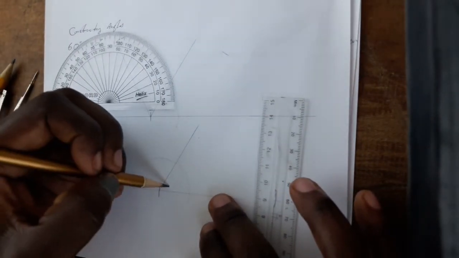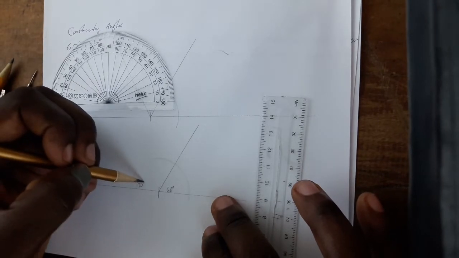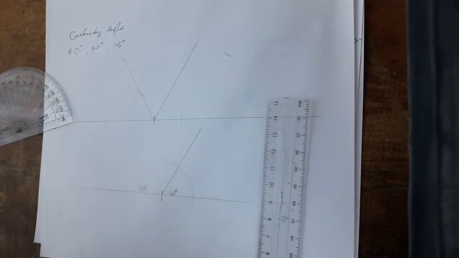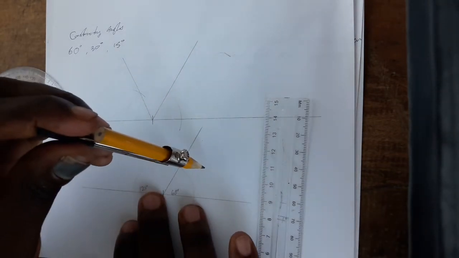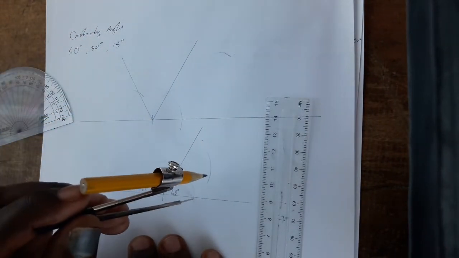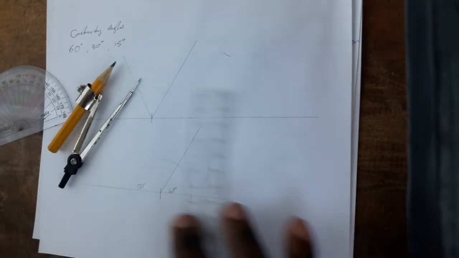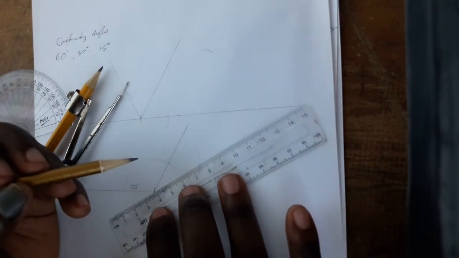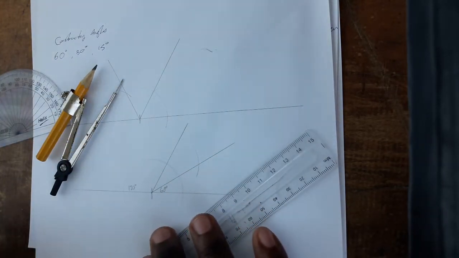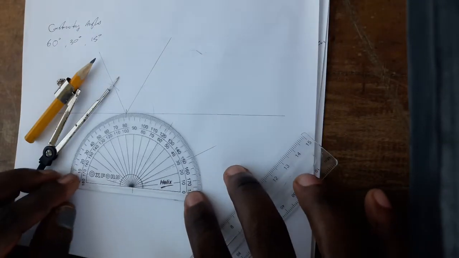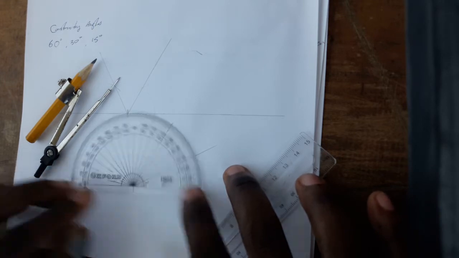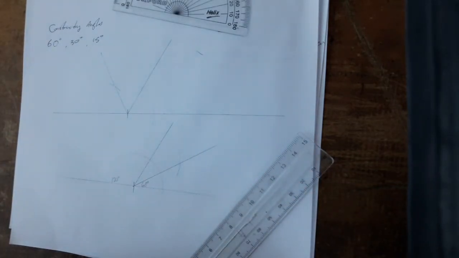If this side is 60 degrees, and this side will be 120 because the angles on a straight line add up to 180. So how do we get the 30? We get the 30 by cutting the 60 in half. You go there on the 60, scribe an arc out there, go to the 0, scribe an arc out there, and the line through the vertex through the arcs that we scribed is going to be 30. And again, you can check. You don't always have to check, but you should check in your examination to make sure this is correct, because you get marks for accuracy.